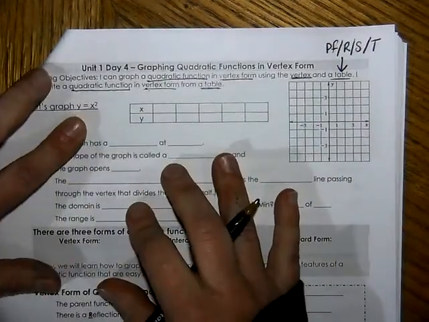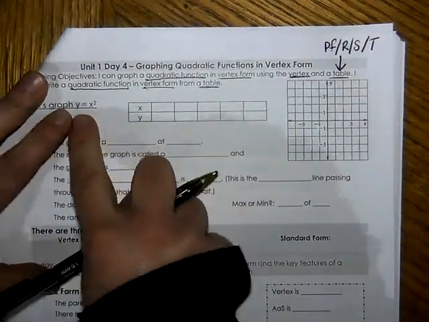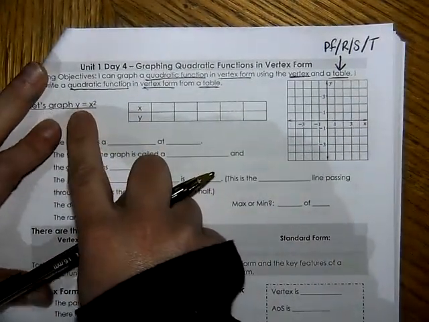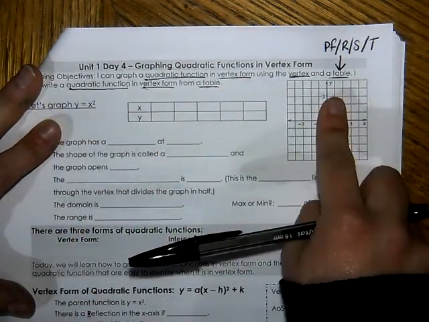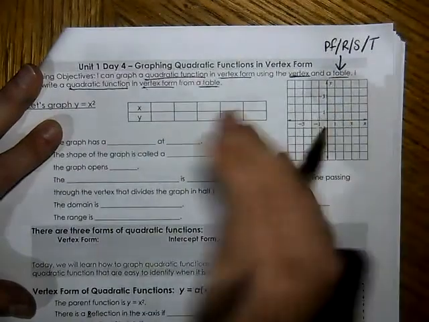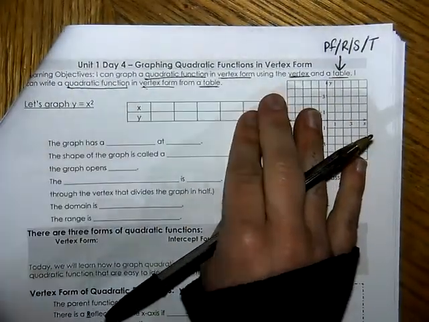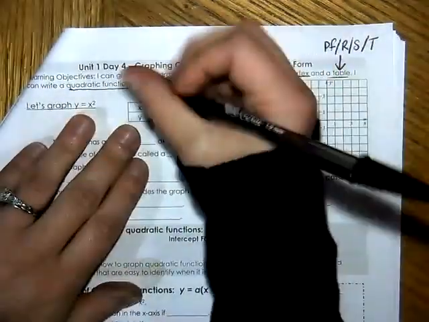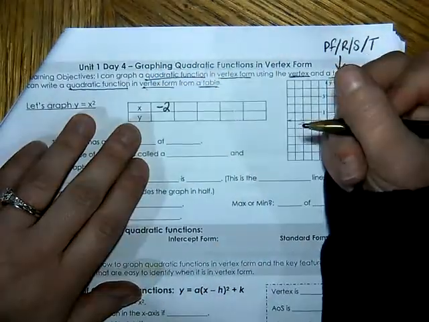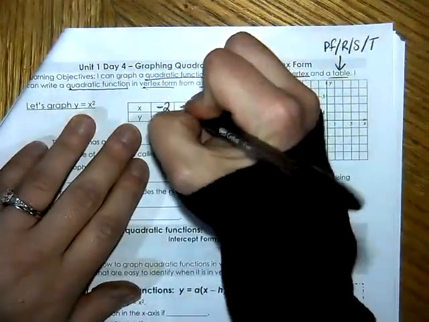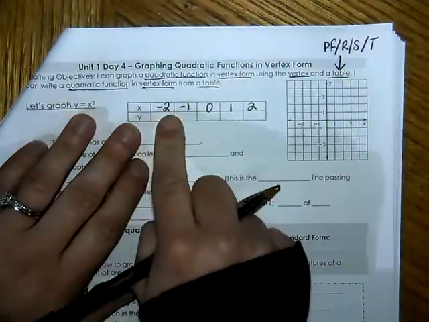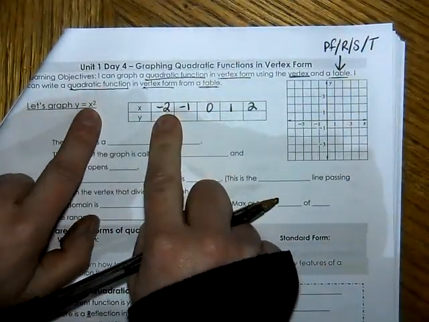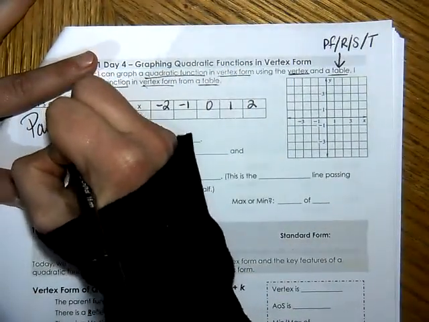And in this case, for quadratics, the simplest form of a quadratic equation is y equals x squared. We are going to graph that really quick. Whenever we're creating a table of values, I strongly recommend identifying your values starting from -2 going all the way to +2. So I'm going to substitute -2 into my parent function.